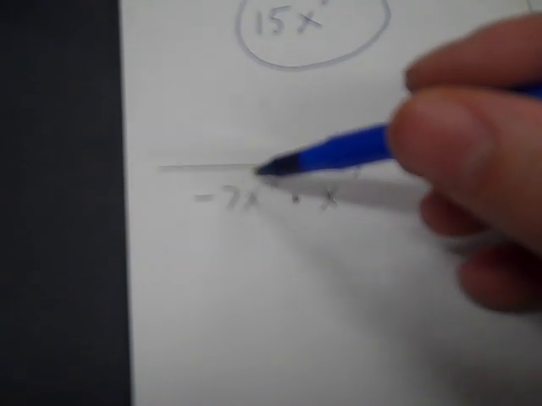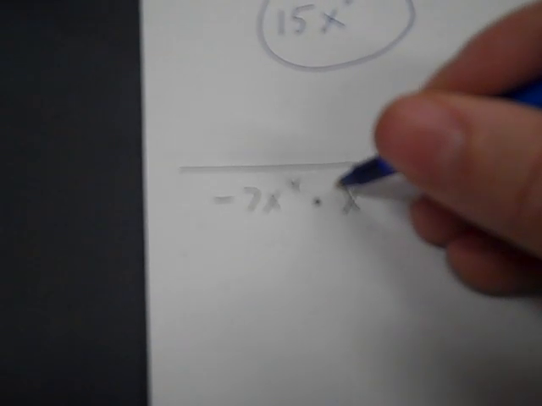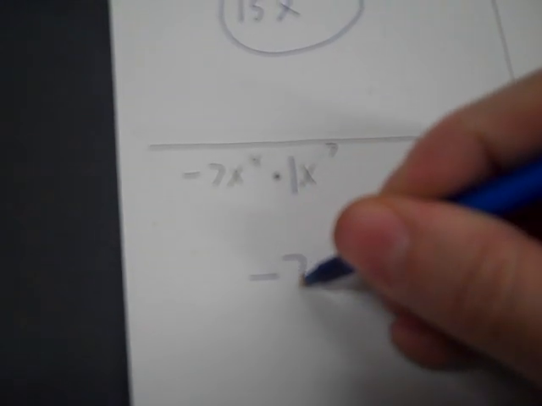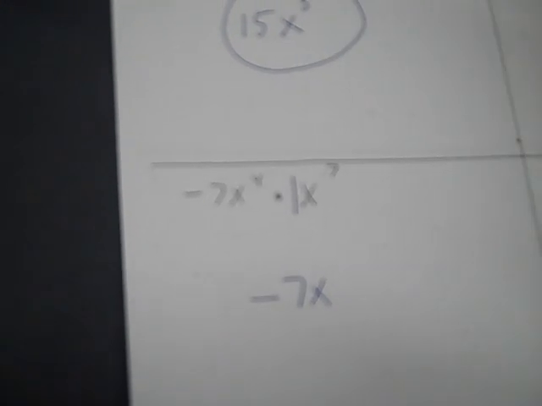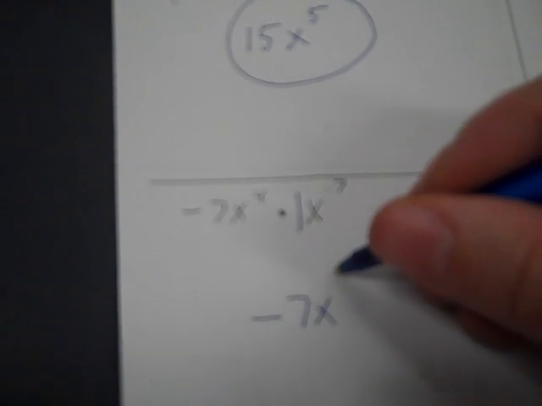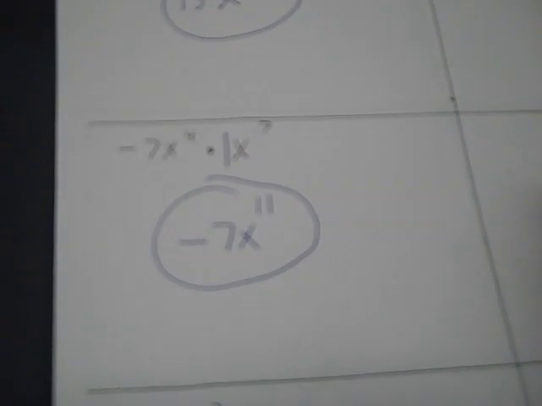Okay, now you got negative 7x to the 4th times x to the 7th. So if there's no number in front of that, we're going to put a 1. So I'll be multiplying negative 7 by 1, and that's negative 7. And I put an x behind it, and I take 4 plus 7, which is 11. Negative 7x to the 11th power is the product.